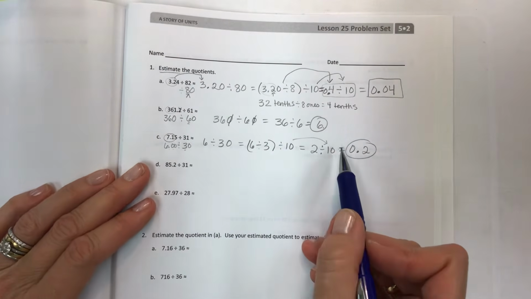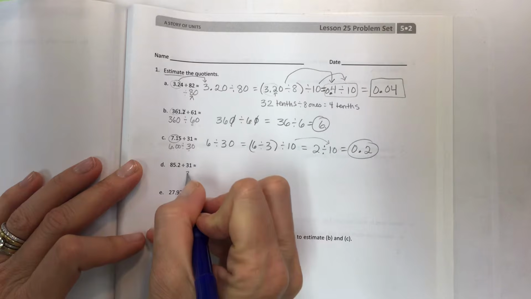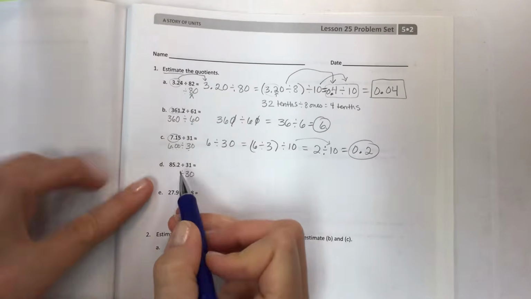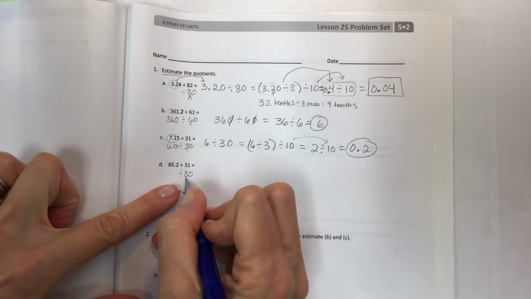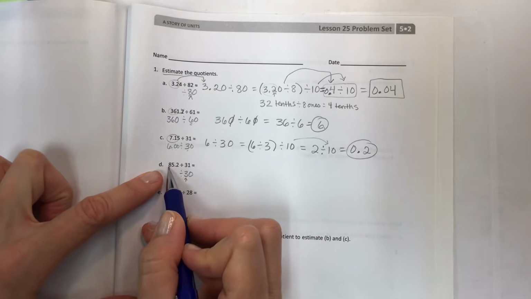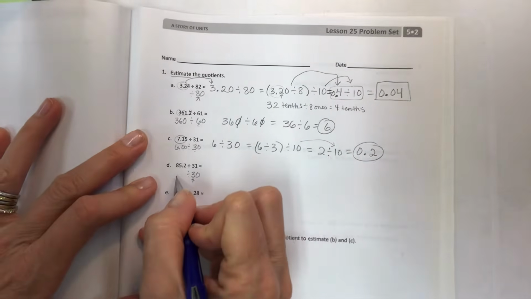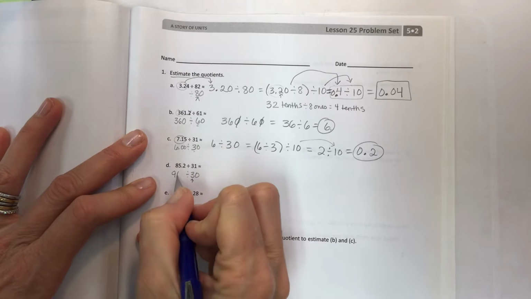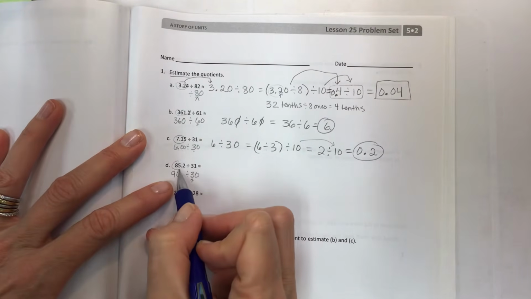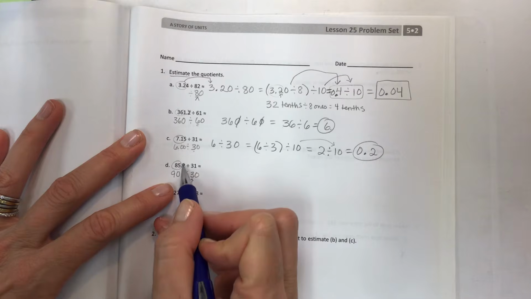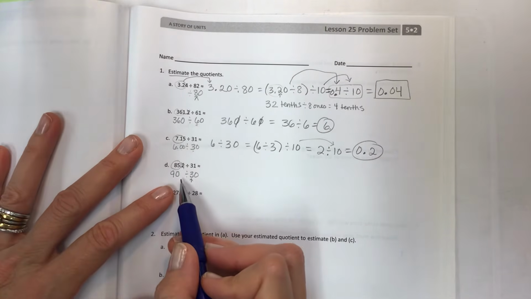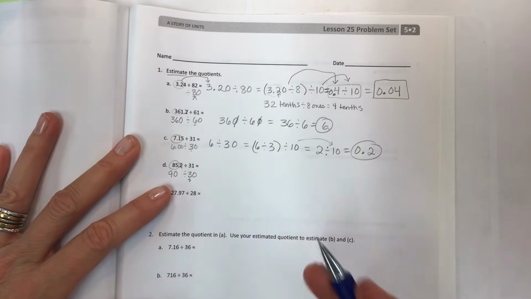Okay, so let's do another one. Round the divisor first. And then I need something that's a multiple of 3 that's close to either 8 or 85, but 8 and 85 are both close to 90. So use 90, 85 is close to 90, and just drop off the 0.2. You want to just make things easy.